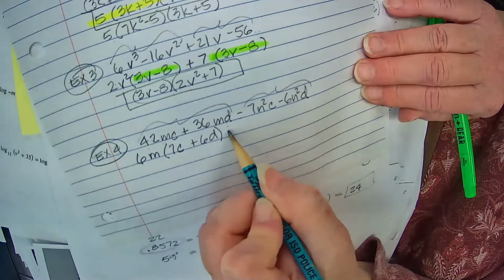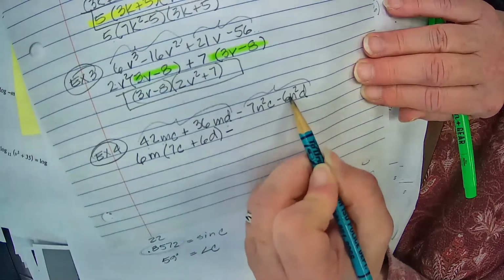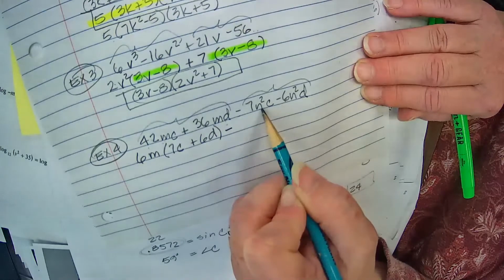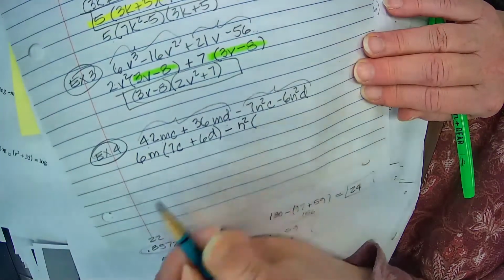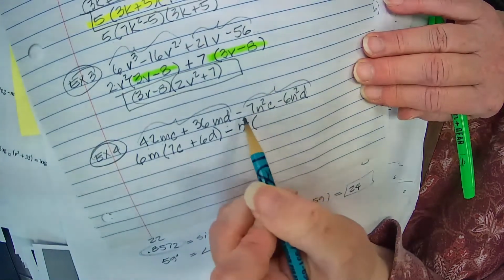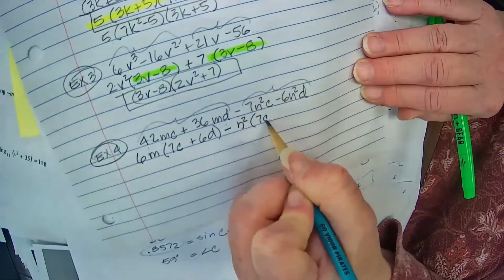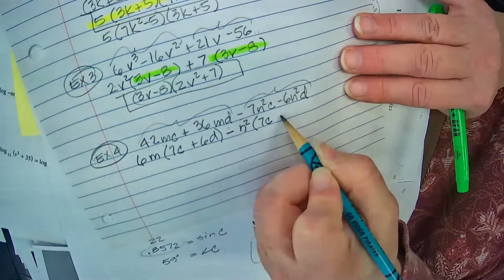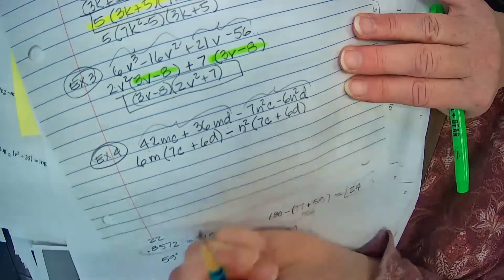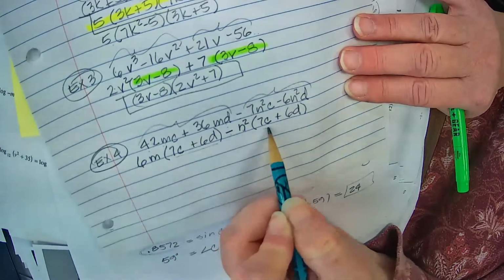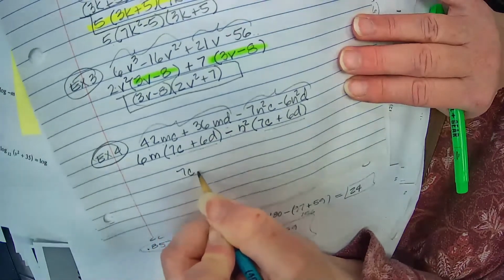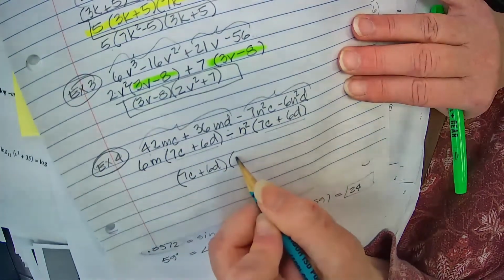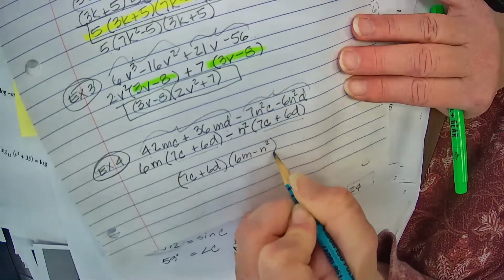Okay, so let's look at this one. Minus. Is there a number I can pull out of 6 and 7? No. Is there a letter I can pull out of either of these? Yes, N squared. Okay, so negative N squared times what gives me 7N squared C? 7C. Negative N squared times what gives me a negative 6N squared D? 6D. Do our parentheses match? Yes, they do. Okay, what is our other factor? 6M minus 7. There we go. We're done.